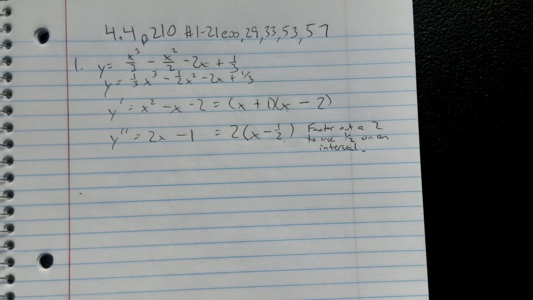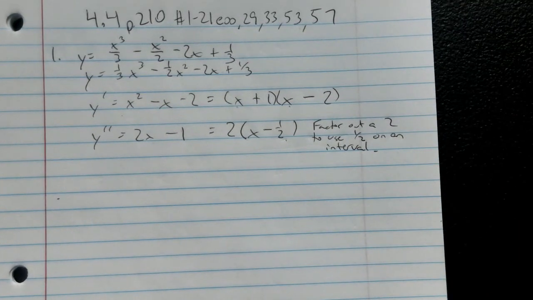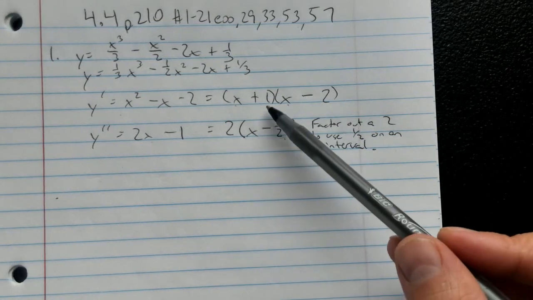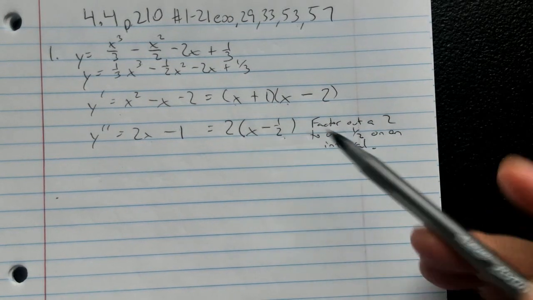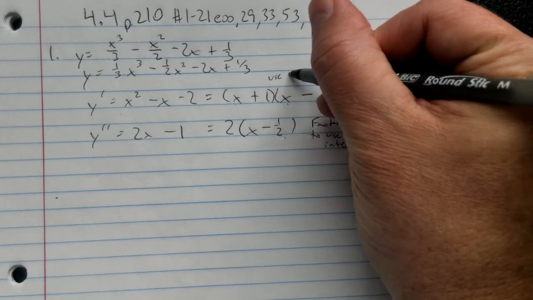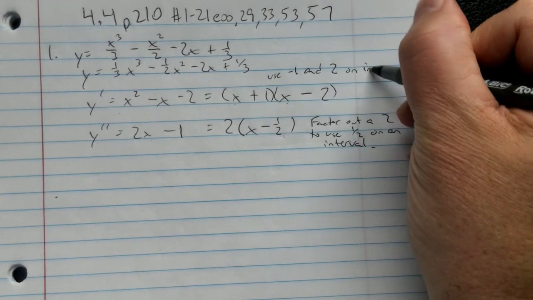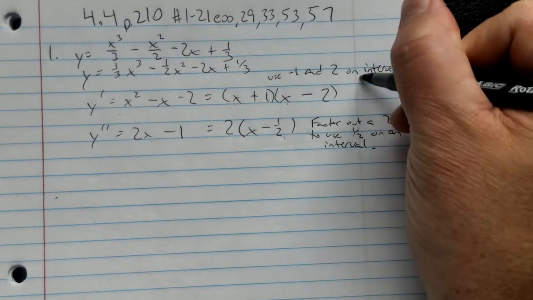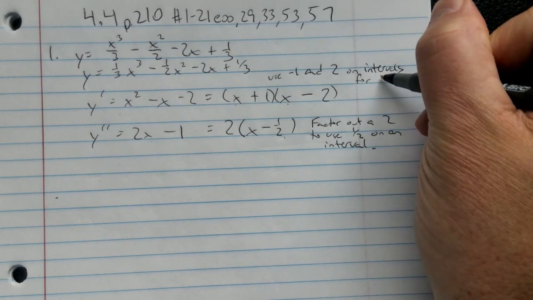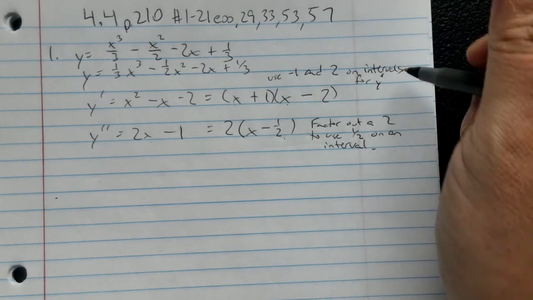We'll get to the intervals in a few minutes, but to start with, we're going to use negative 1 and 2 on these intervals for f prime. I'm sorry, y prime, same thing.